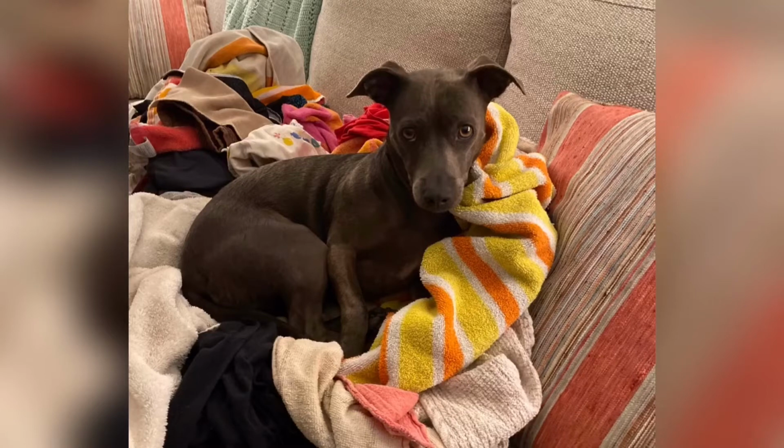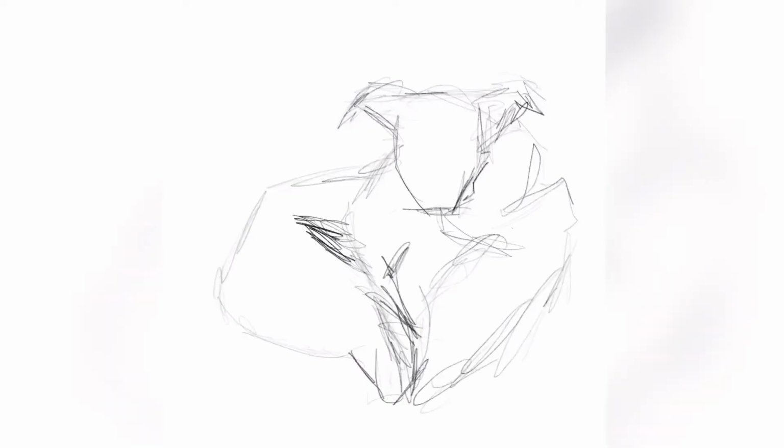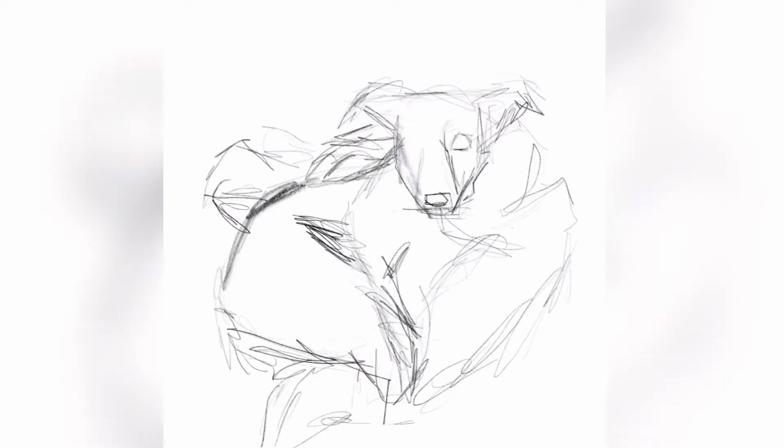You then want to choose an animal. I chose this photo of my dog Chloe laying on my clean laundry. Your next step is to sketch it out. I'm using a program called Procreate, but you can use whatever medium you like.